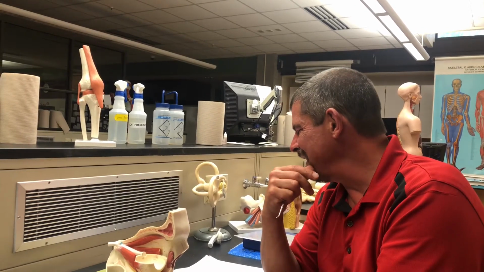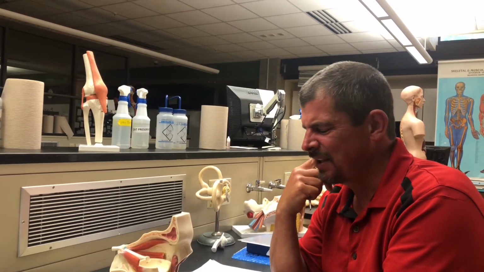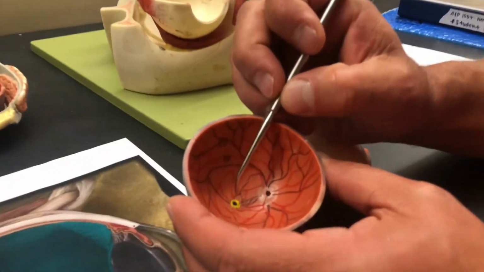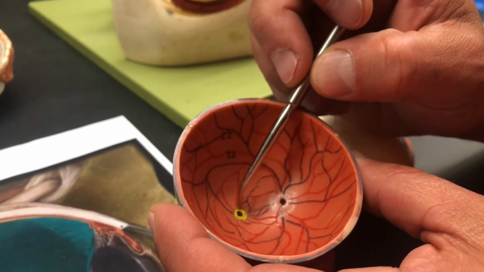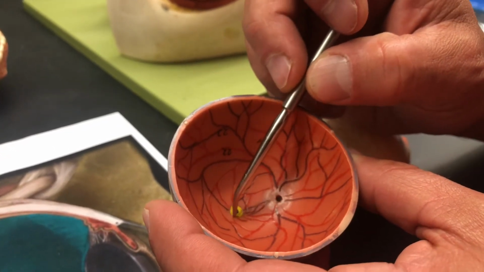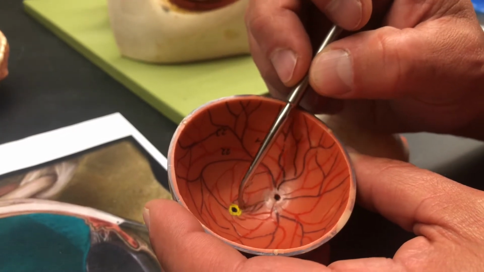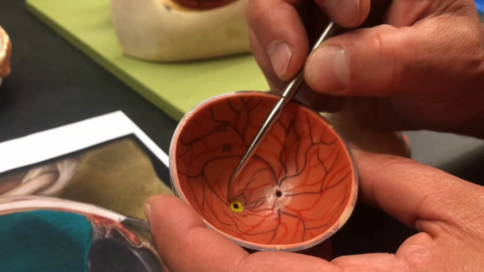And then the next structure is the macula lutea. The macula lutea is a circular region at the back of the retina, and here it is right here. Sometimes it is referred to as the yellow spot. Now we've got to add, usually this area turns yellow once a person is dead. Just the pigmentation changes here, and that's what causes that area to turn yellow.